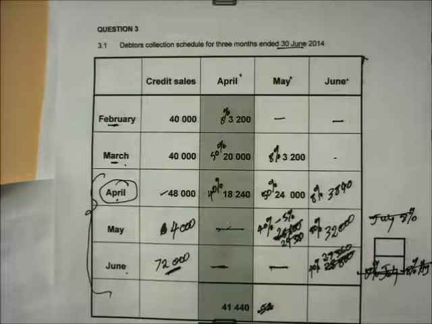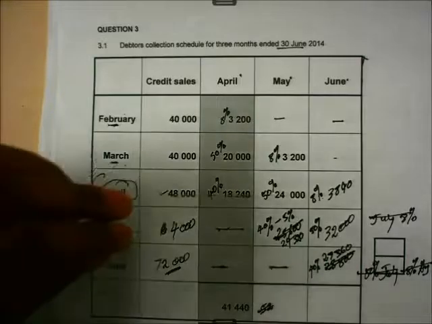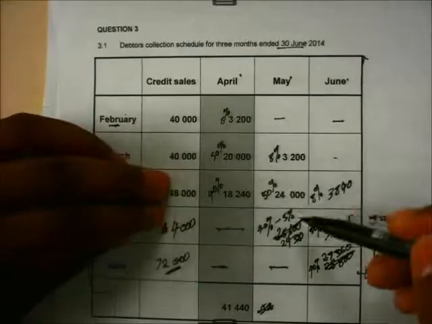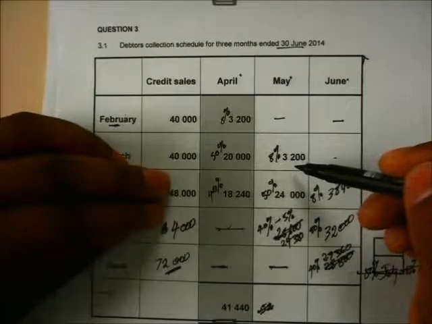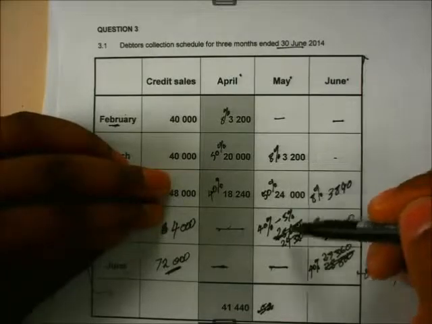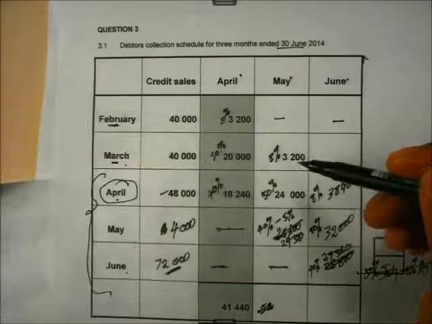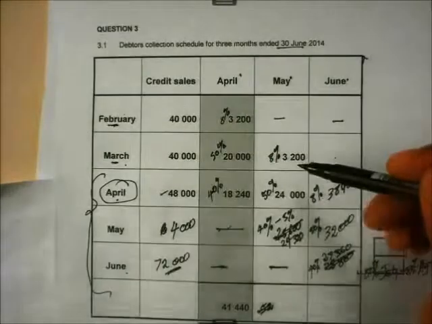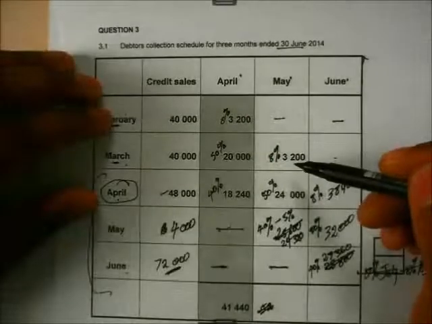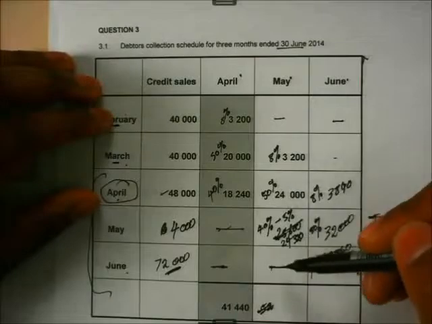Right. Then we can go back to adding the totals of the different columns. Now, when you add the columns, you must also include the amounts that were already calculated for you. In any activity, in any question, always include the amounts that were already calculated for you.